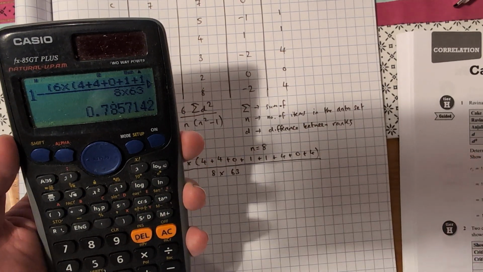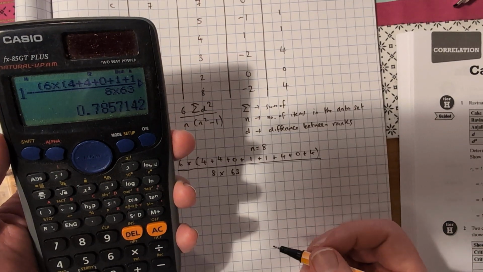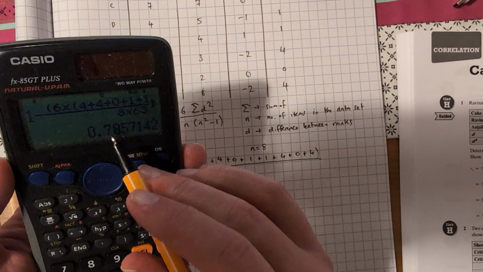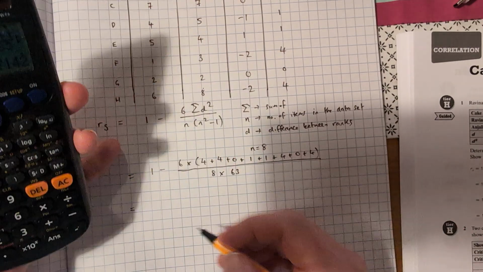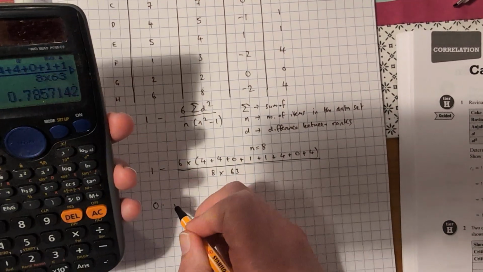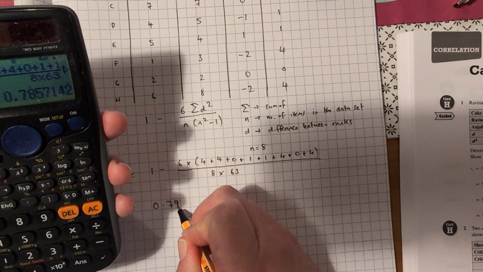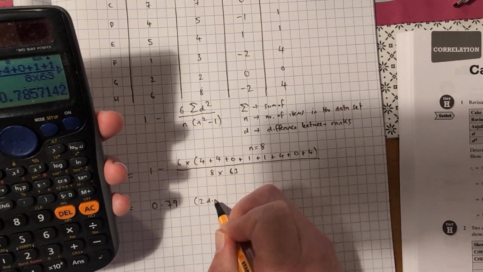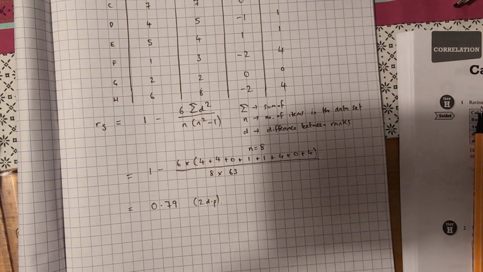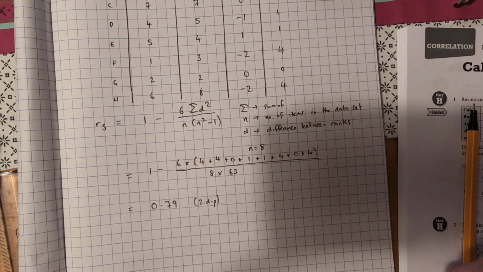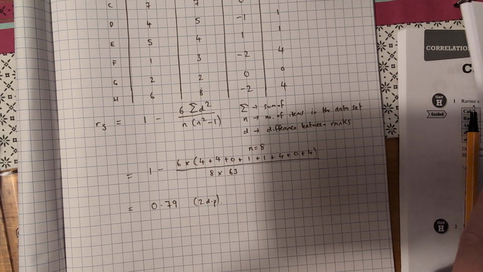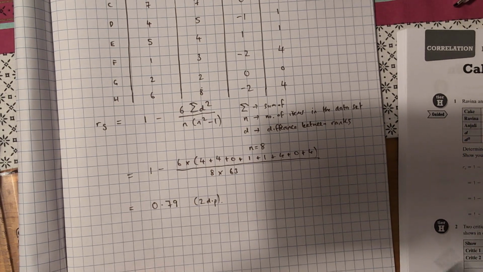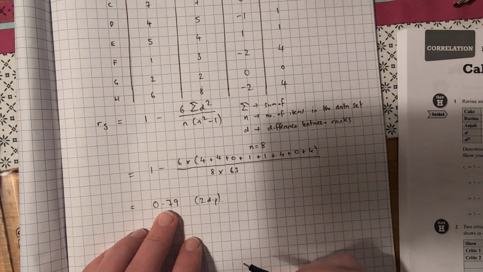And I get that as 0.78574142 with recurring dots over the 8 and the 2. However, we'll just simplify it to 0.79 to 2 decimal places. I'm just going to double check the answer booklet to make sure that I've done that correctly. Yes, 0.79, that's correct.